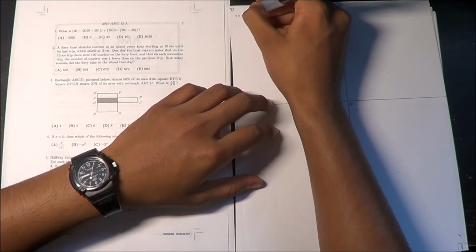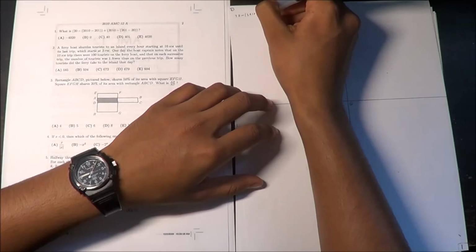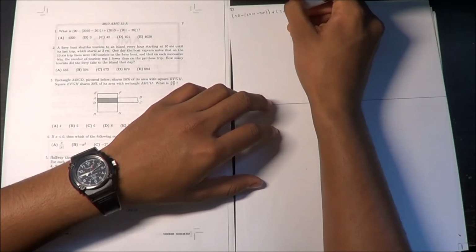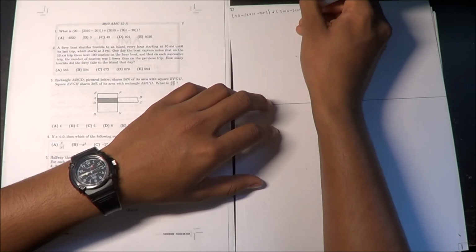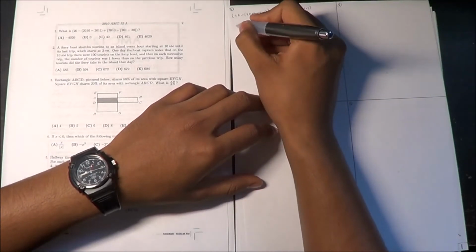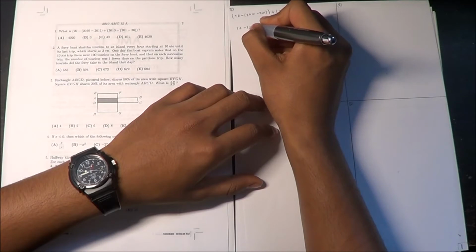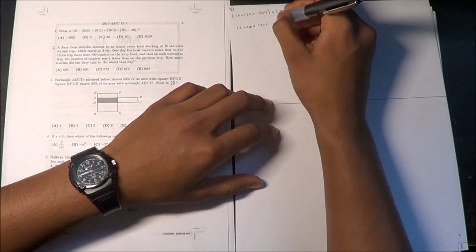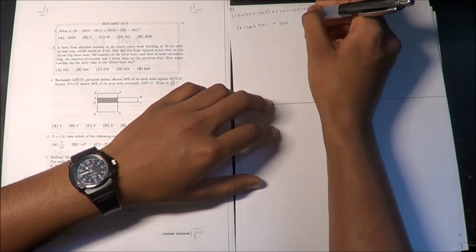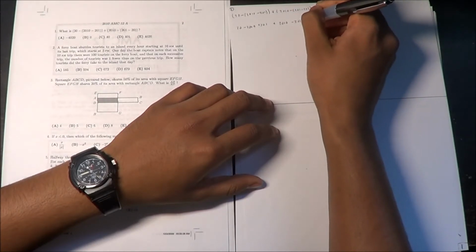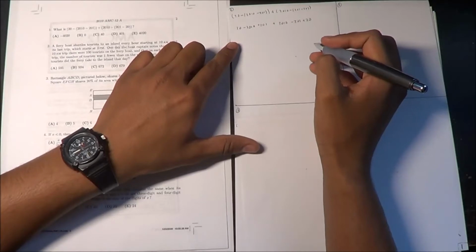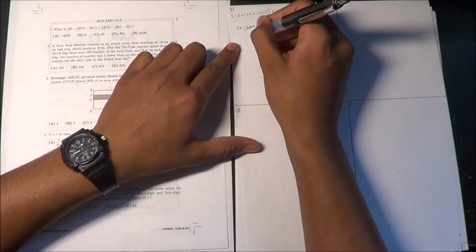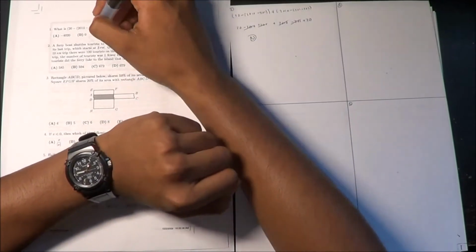20 minus 2010 minus 201 plus 2010 minus 201 minus 20. That is 20 minus 2010 minus 201 plus 2010 minus 201 plus 20. The two 2010s cancel, the 201s cancel, and you get 40. Let's see.